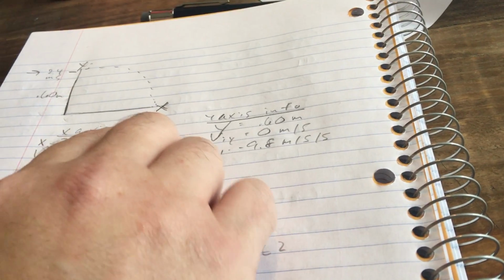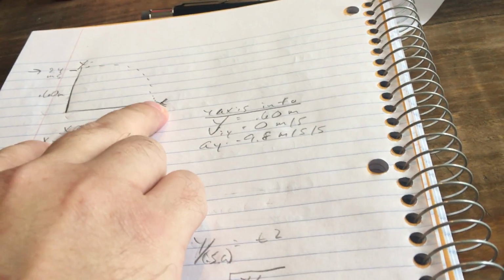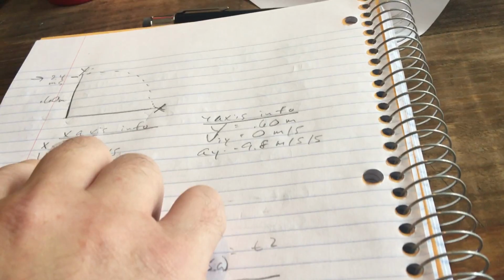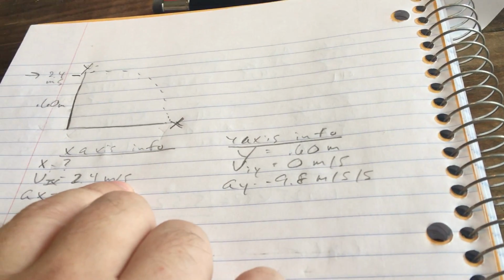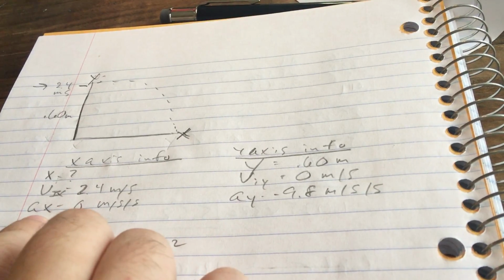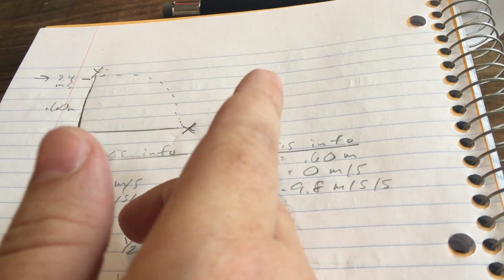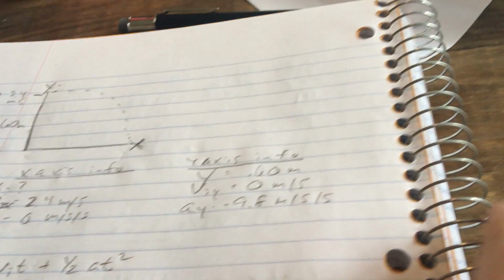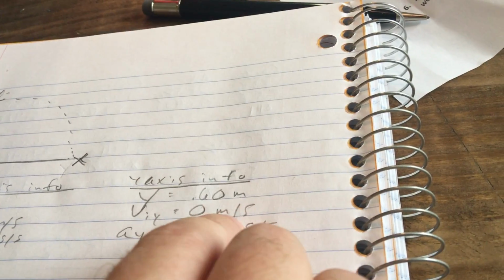The x-axis info, we don't know what its final x was. That's what we're looking for. The initial x velocity was 2.4 meters a second, meaning that's how fast it left the table. The acceleration in the x direction is 0. We know that it hits right here, no more acceleration. Okay? So now the y info.